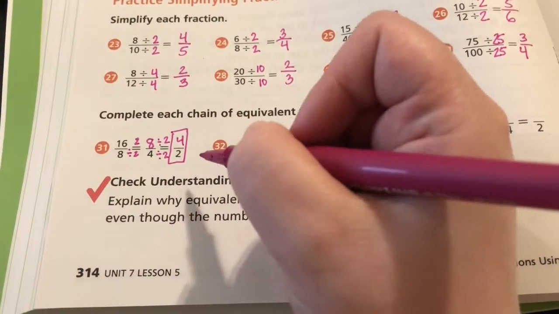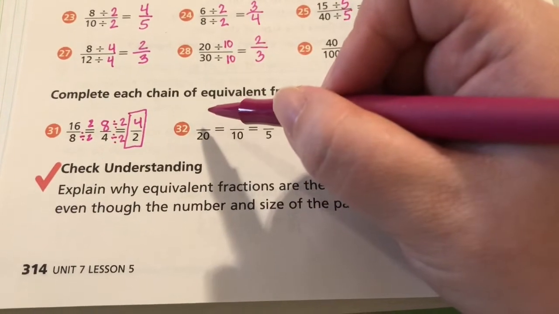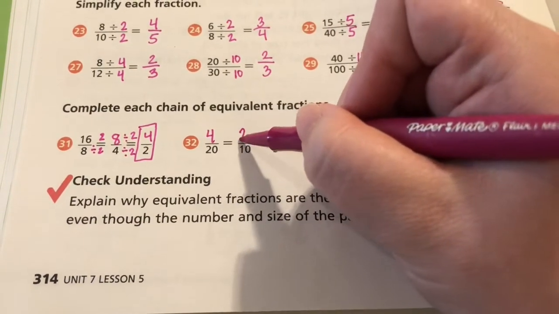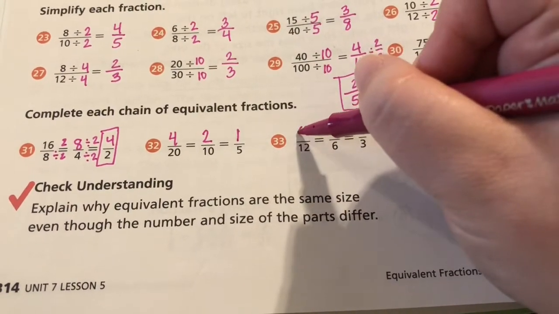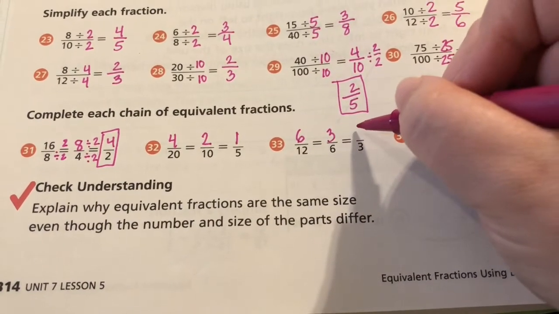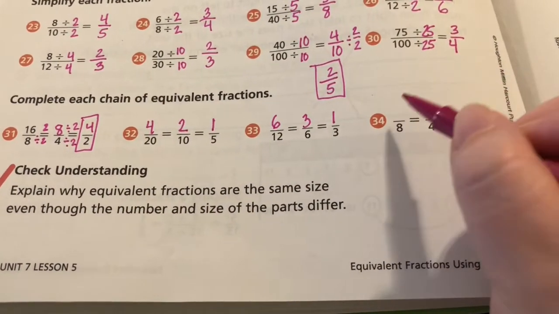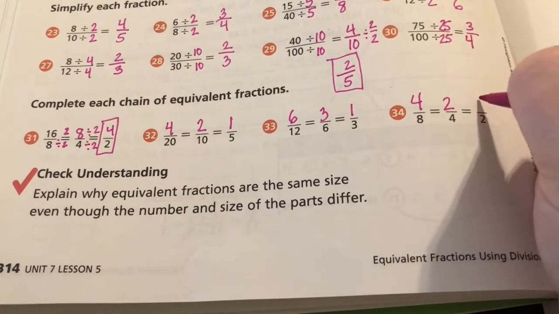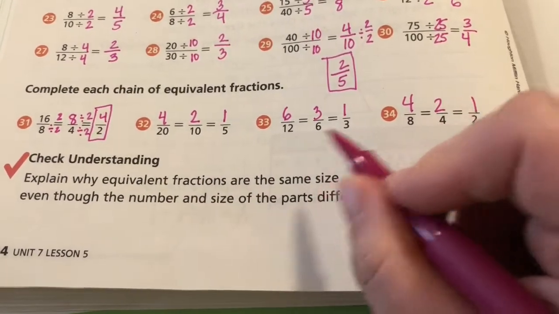If we wanted to do the proper answer, we would make this into a mixed number. I'll just make this up, 4/20 would equal 2/10, and then that would be 1/5. Over here we would have, let's say 6/12 would equal 3/6, and that would equal 1/3. Over here we'd have 4/8, and that would turn into 2/4, and then 1/2. They're all equivalent to 1/2. These are all equivalent to 1/3.